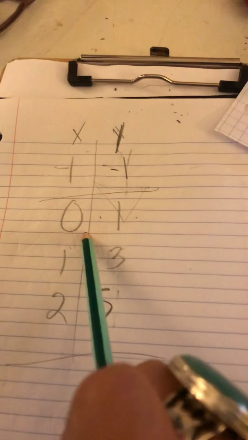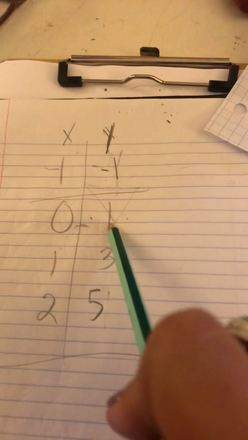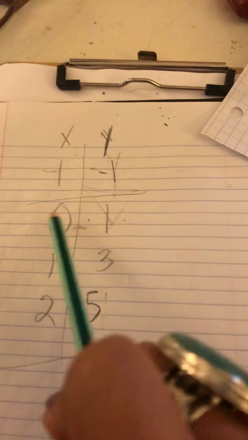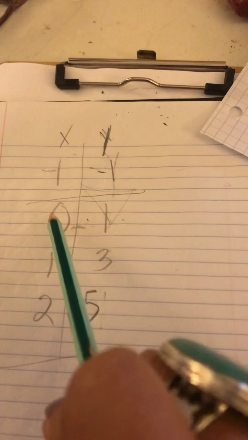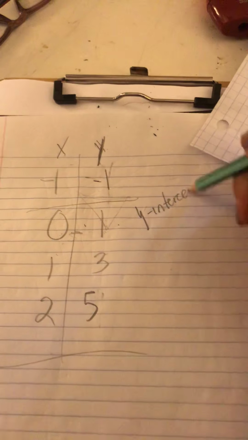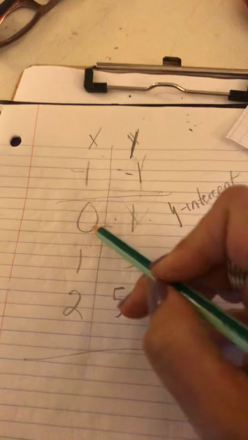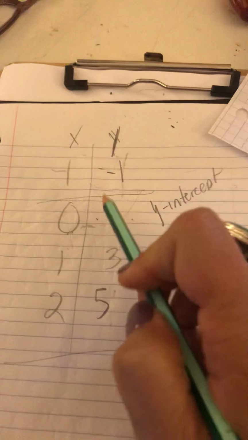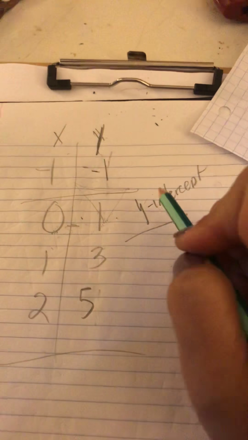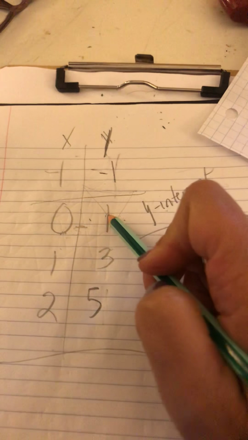Okay, here are my x's and my y's. Wherever you see the value of x is 0, that's the value of y where x is 0, and that's just the y-intercept. That's not your slope. Whenever you see x is 0, the value of y is the y-intercept. That's where the y-axis is crossed. It will be crossed at positive 1.